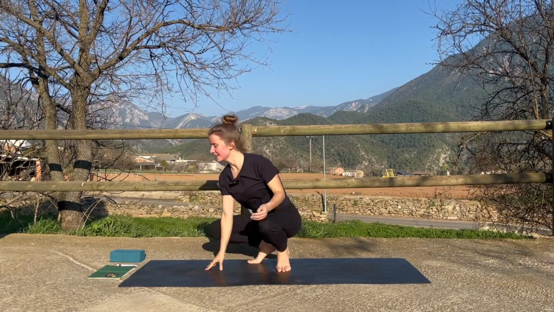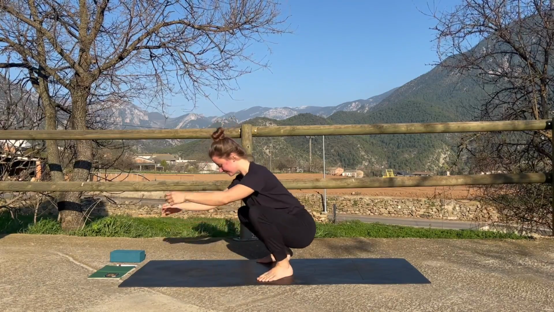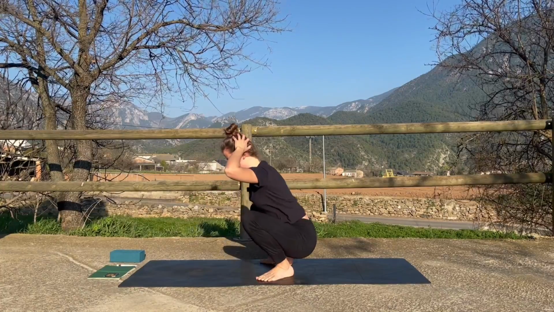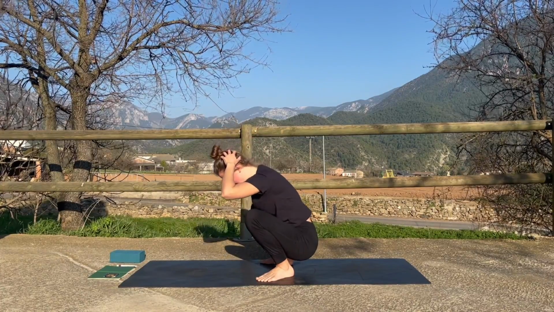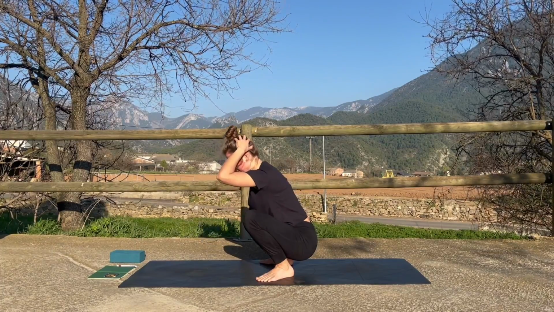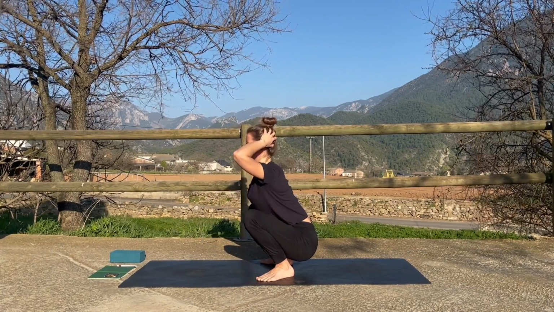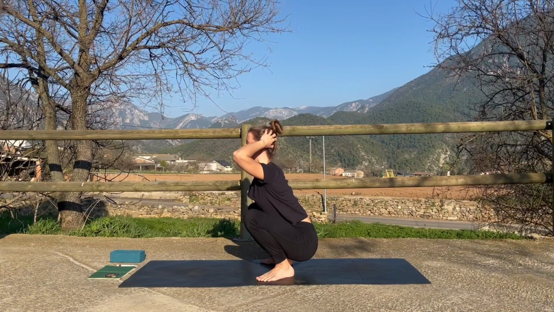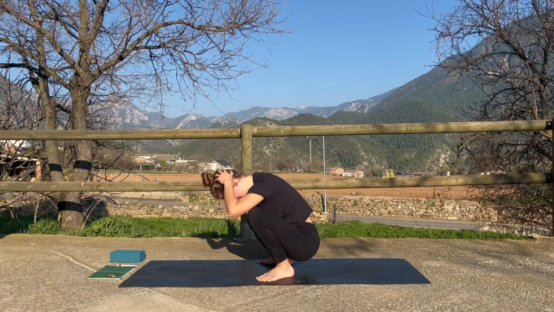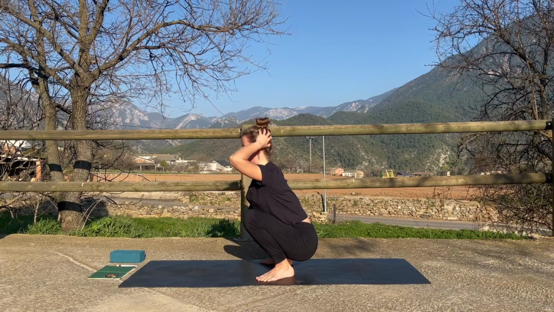Maybe I will face sideways. So fingertips on your back of the head. Look down. Roll your back and then open up your chest to look forward. Back, down, and up.